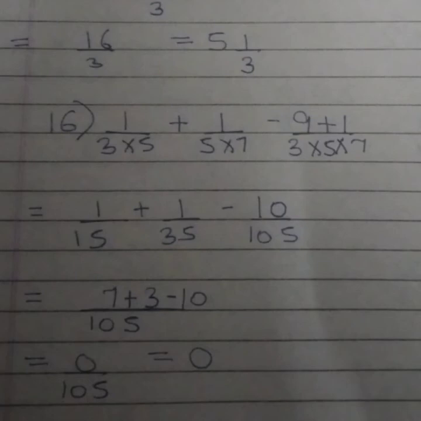Now the LCM of 15, 35 and 105 is 105. 15 7s are 105. So 1 7s are 7 plus 35 3s are 105. So 1 3s are 3 minus 10. So 7 plus 3 is 10. 10 minus 10 is 0. So the answer will be 0 by 105. 0 by 105, it is same as 0. So the answer for the 16th question will be 2, 0.